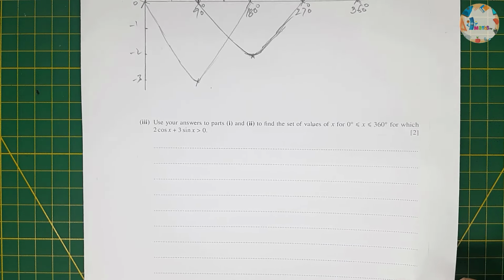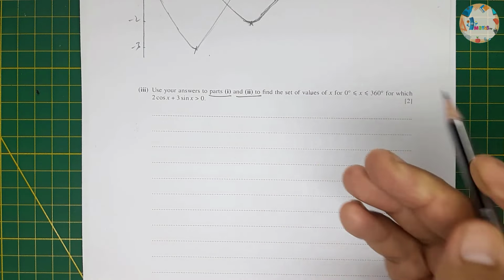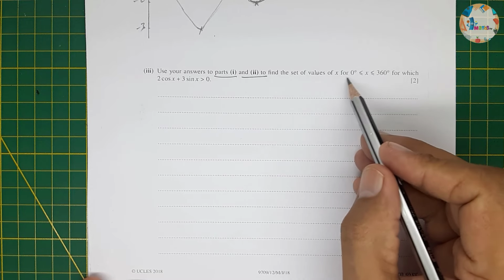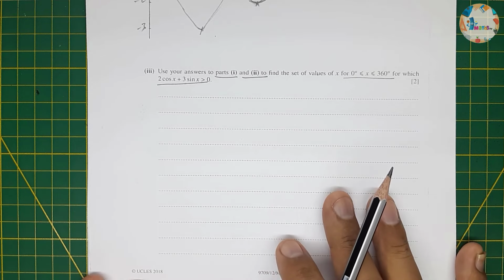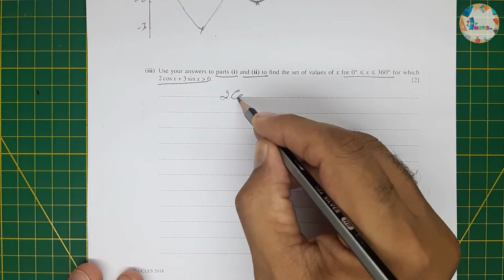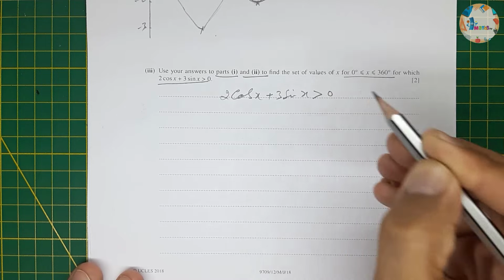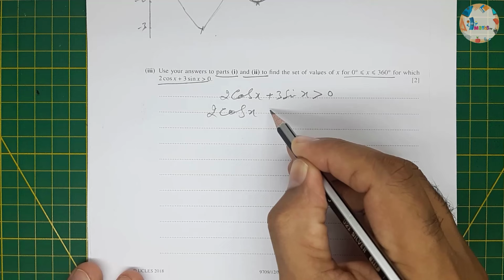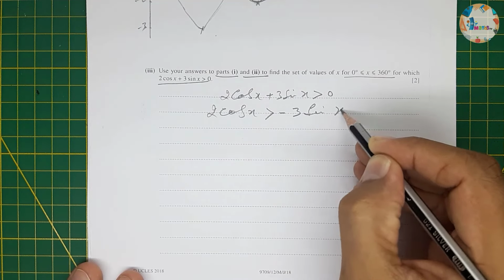We are done. Use your answers to part 1 and part 2 to find the set of values of x for this range for which this is greater than 0. So we know we are provided with 2 cos x plus 3 sine x is greater than 0. So we'll shift this to this side. So 2 cos x is greater than minus 3 sine x.